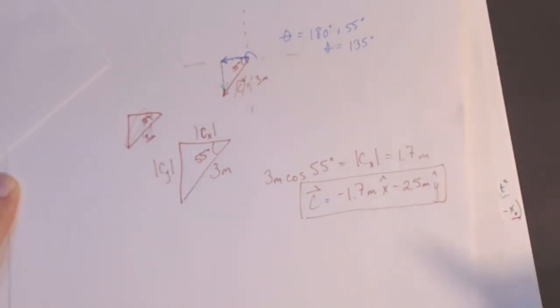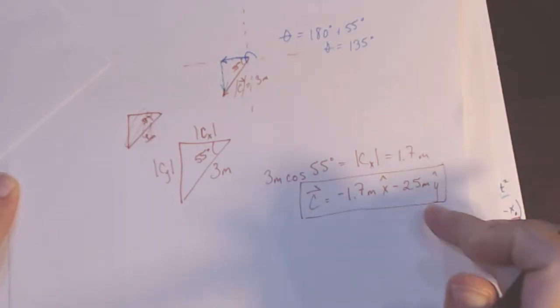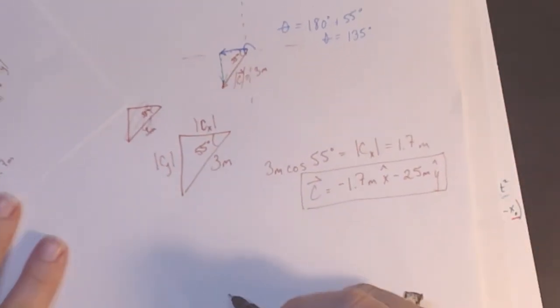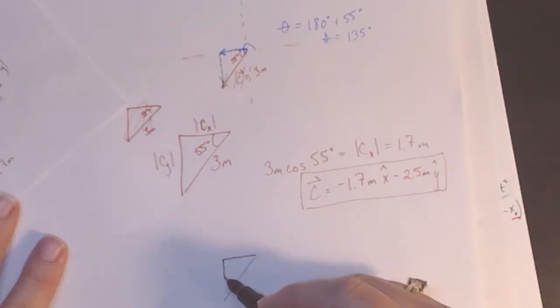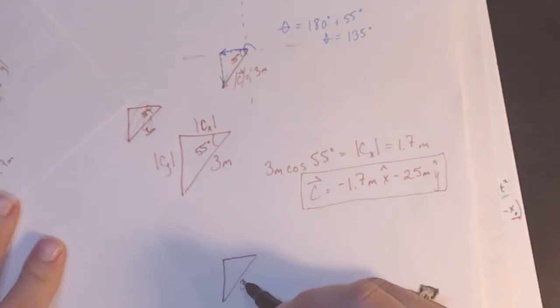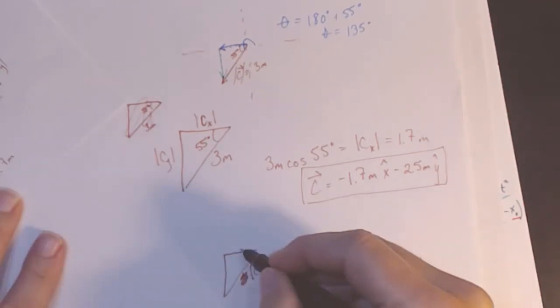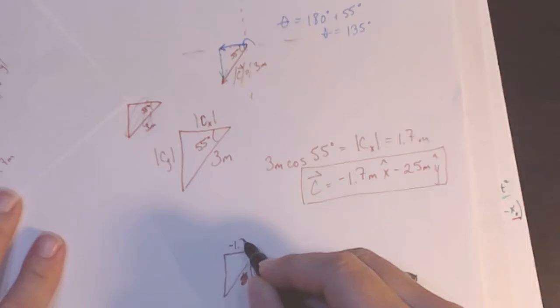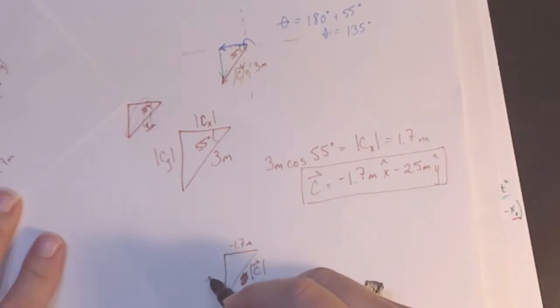In Cartesian. If I had Cartesian and I was meaning to go to polar, I would use the idea that my triangle looks like this, and the magnitude of C would be the hypotenuse, and I have just these two sides, negative 1.7 meters, negative 2.5 meters as the directions, and then my C was like that.